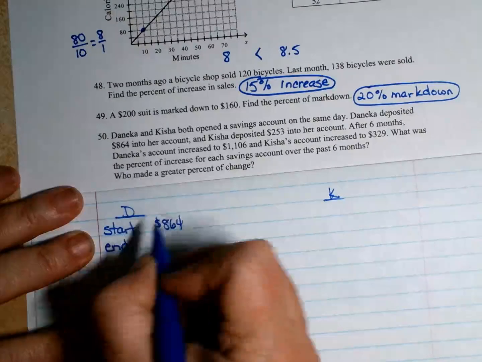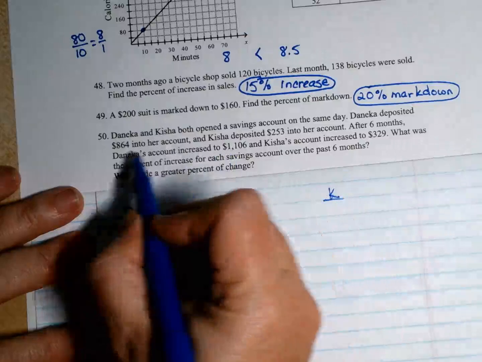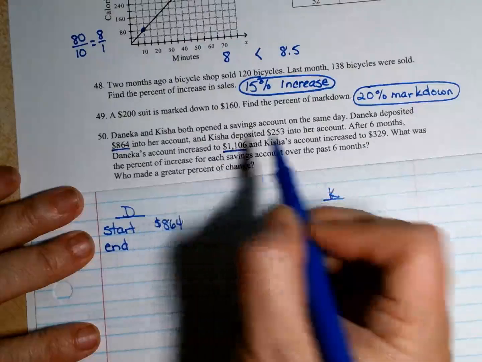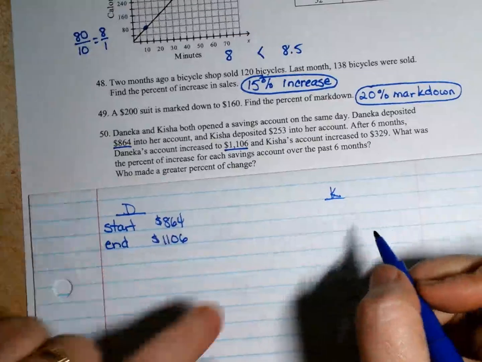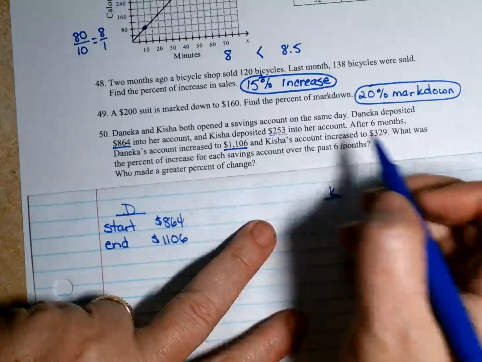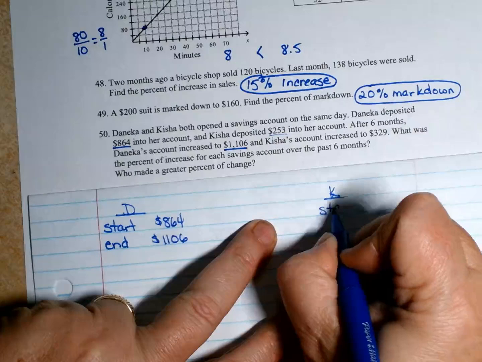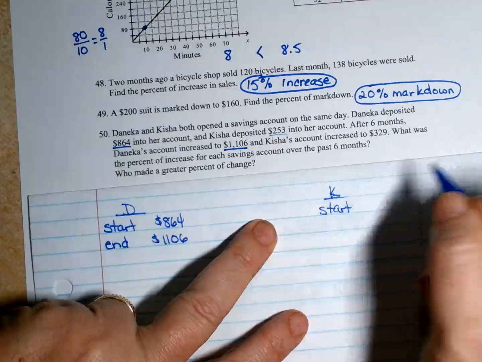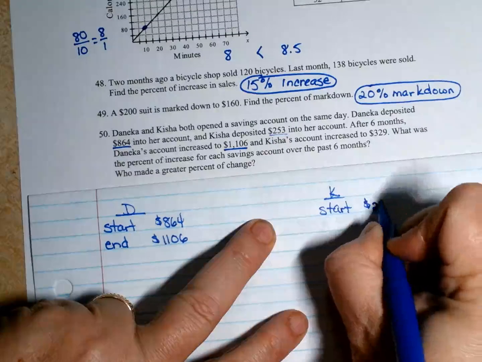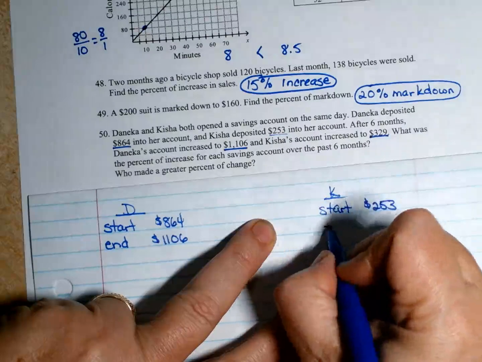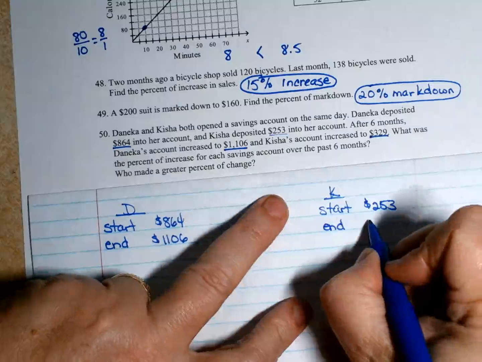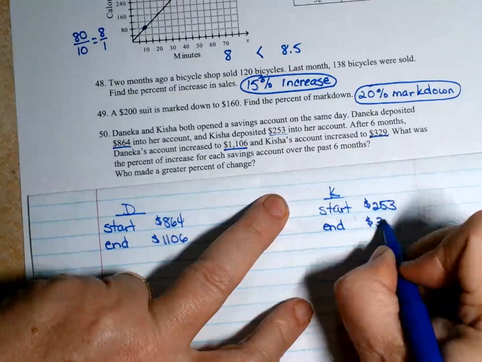Her end, so this is Danica, 1106. Okay, Keisha, her start was $253. Her end was $329.